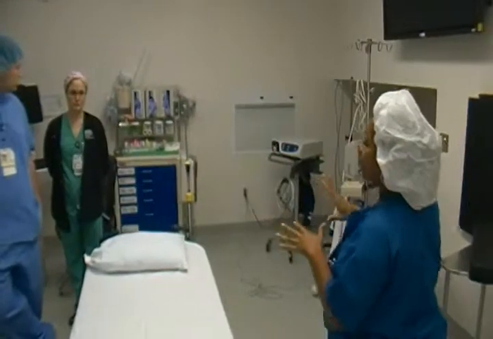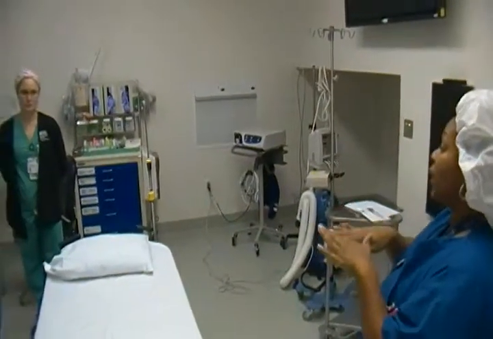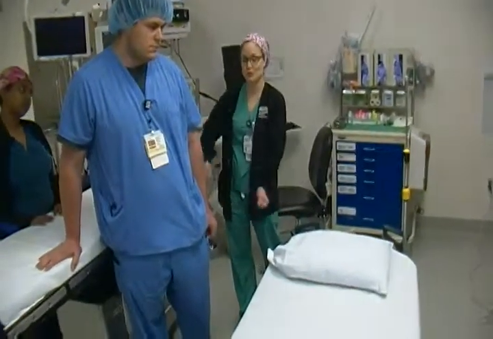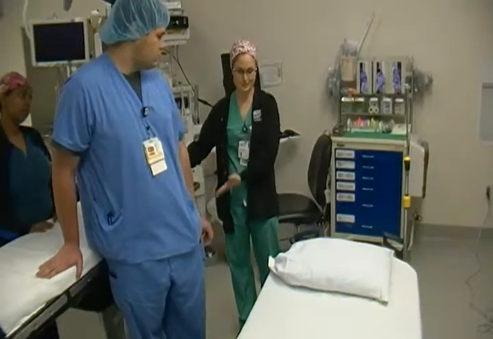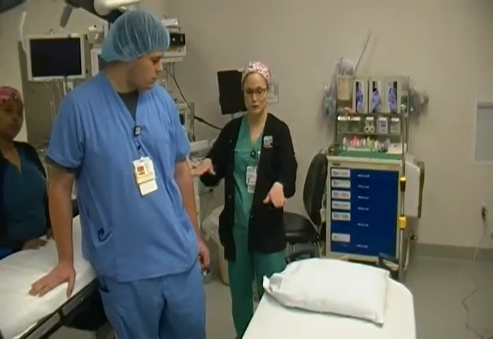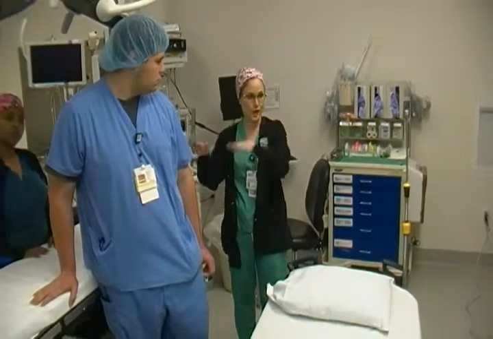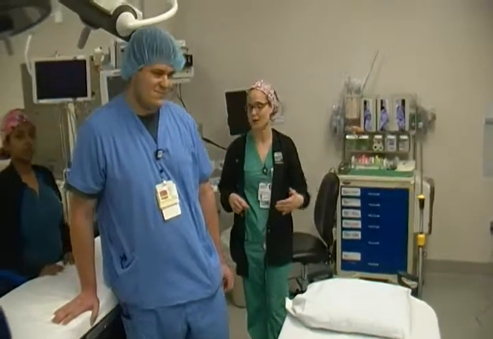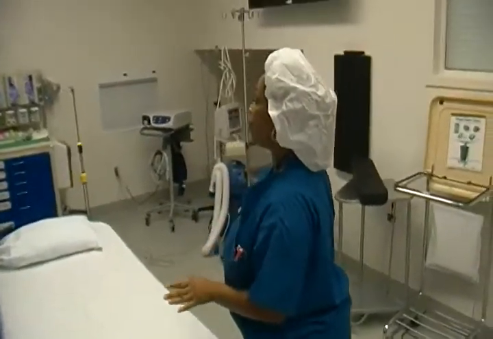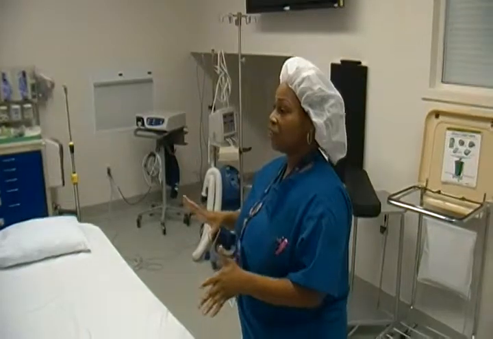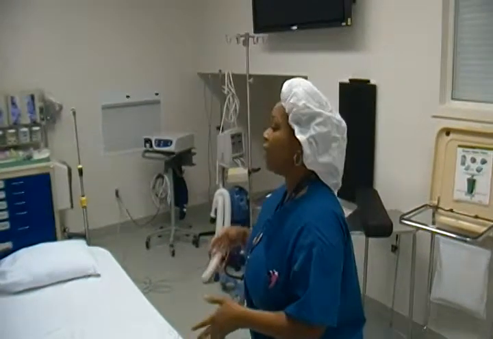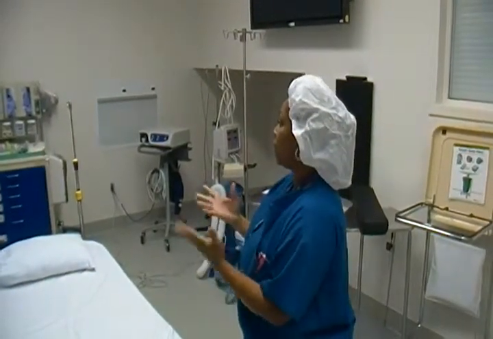Carrie, right off the bat, what problem do you see with the bed? This one is significantly higher than this one. So in order to transfer a patient from here to there, we would have to either raise this one or lower this one, so that gravity's on your side. Okay, with body mechanics also. One important thing also is patient privacy. We want to make sure during the transfer that our patients stay covered up. And we want to talk them through the process to make them feel comfortable, so they know what's going on and don't feel like they're going to fall.